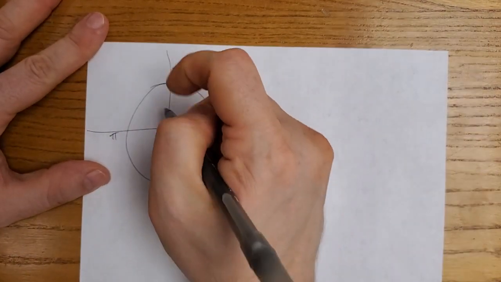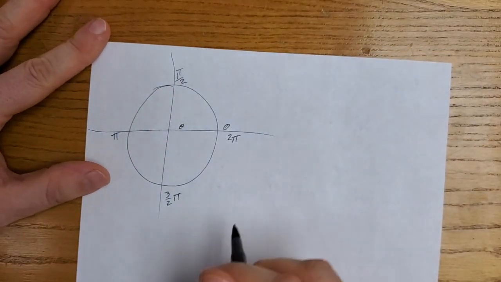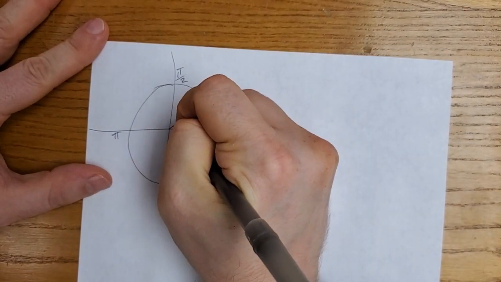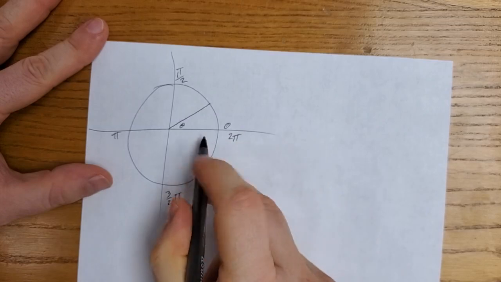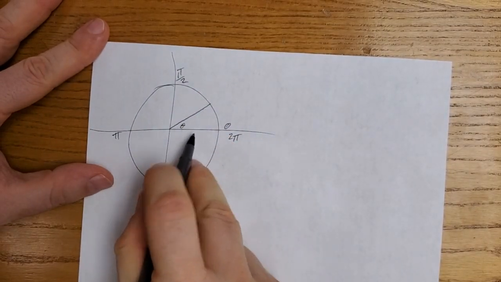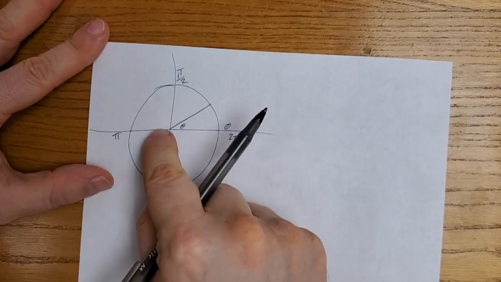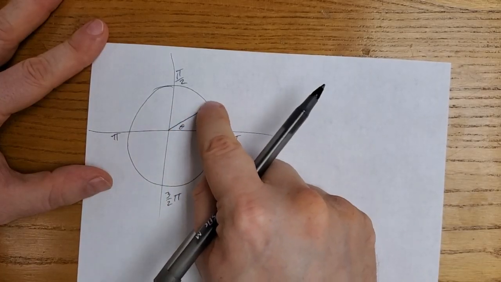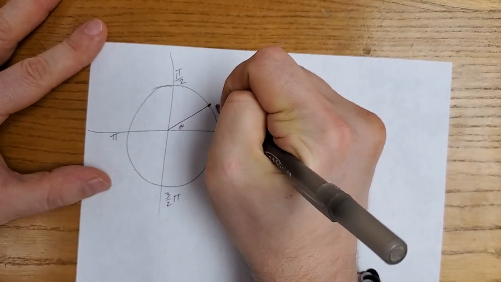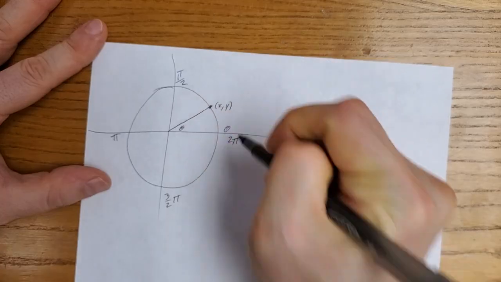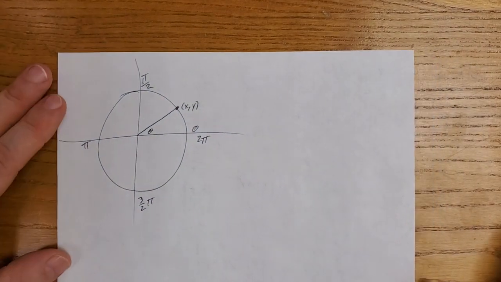And you have some angle, often designated theta, and a radius from the unit circle at that angle contacts the circle at a point, which is x and y.